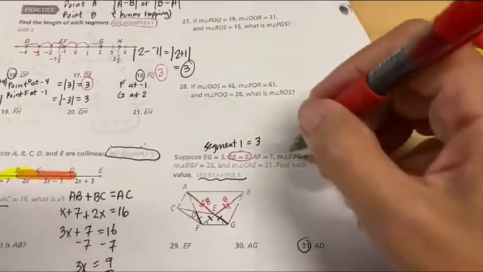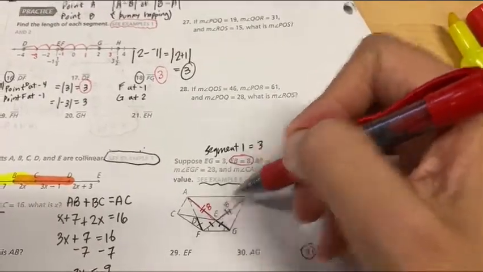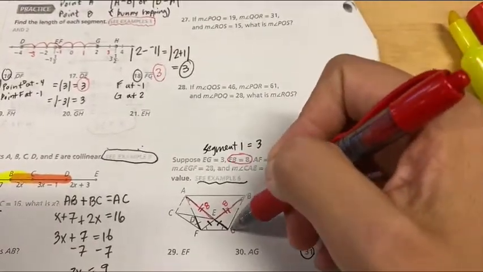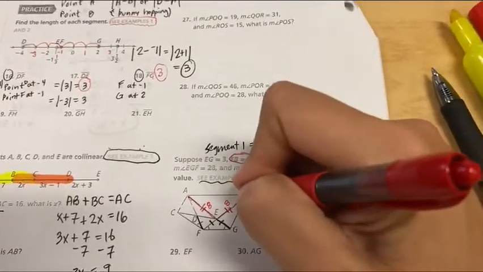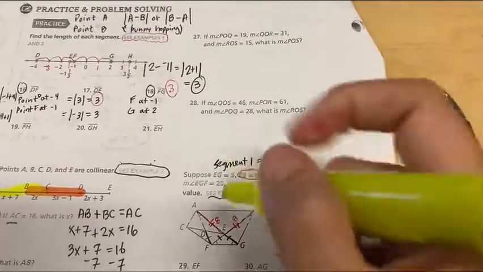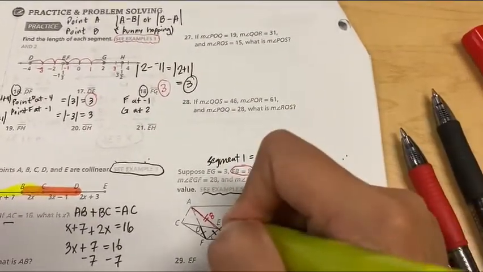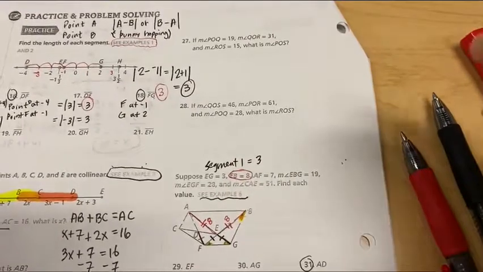Okay. Angle EBG is 19, and there's 1 arc mark. I'm just going to highlight one. That's 19 degrees, and that would be 19 degrees.